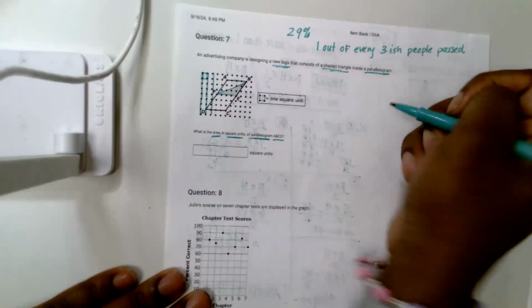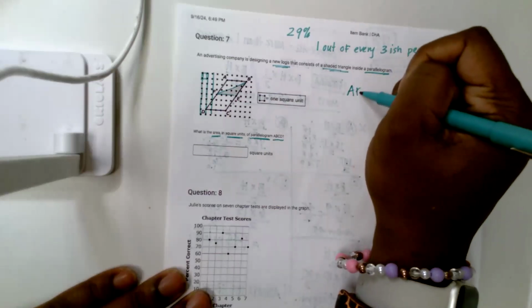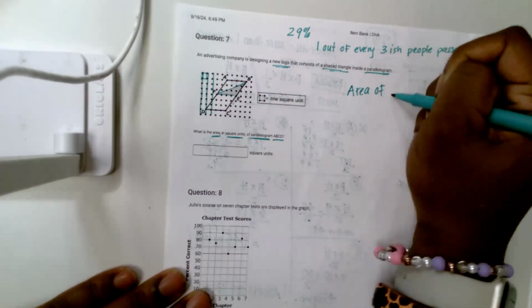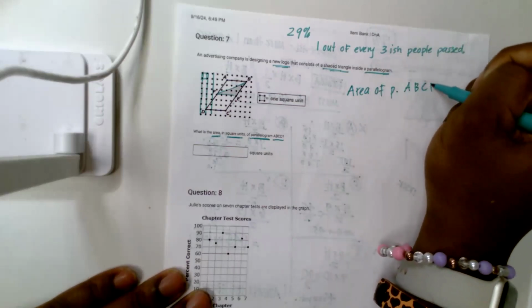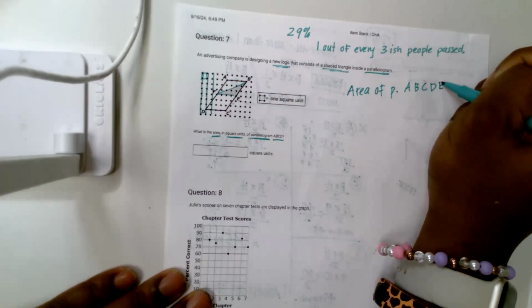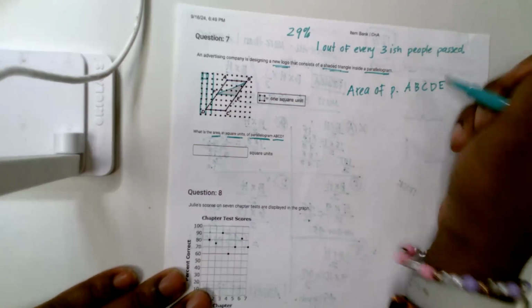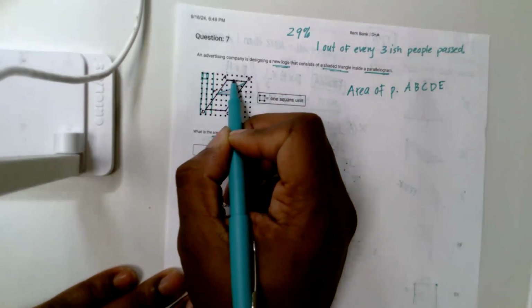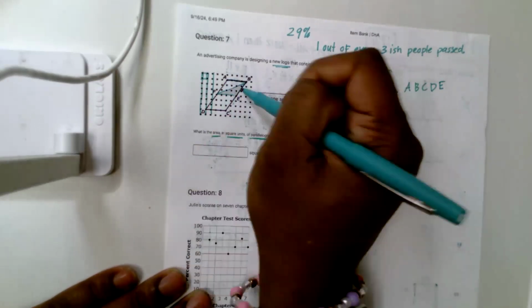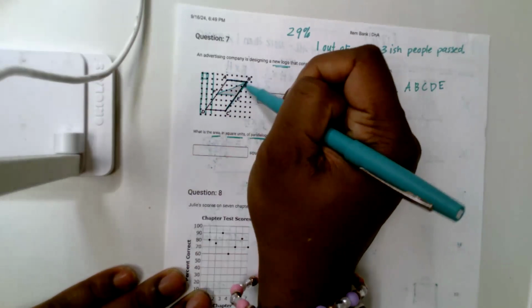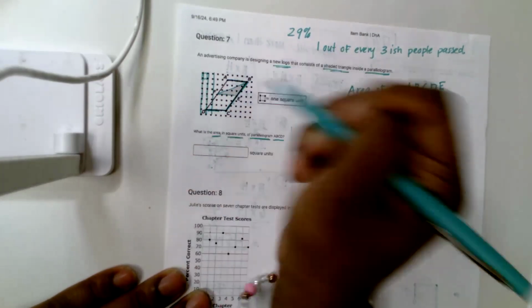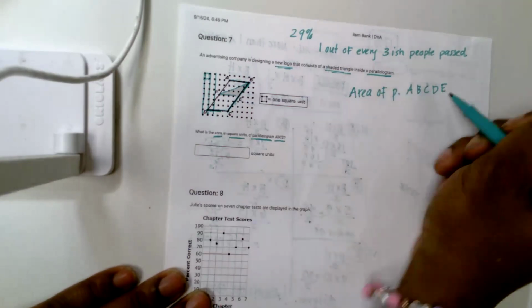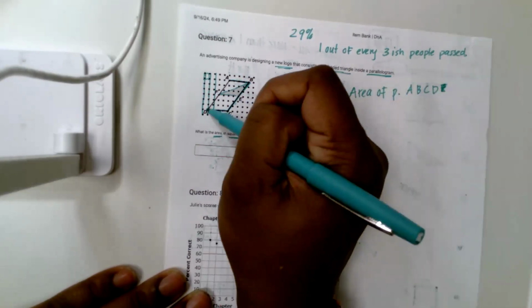So area of parallelogram A, B, C, D, E. So I need to look at the vertices. A to B, B to C, all the way down here, C to D. No, A, B, C, D, not A. So that means they have to connect back up here. Okay.